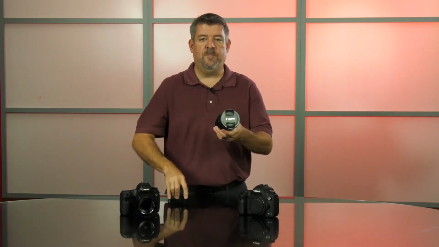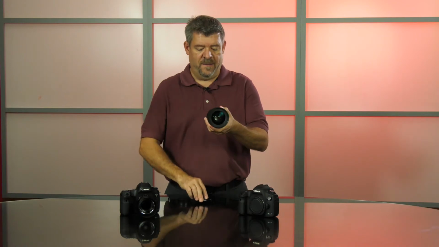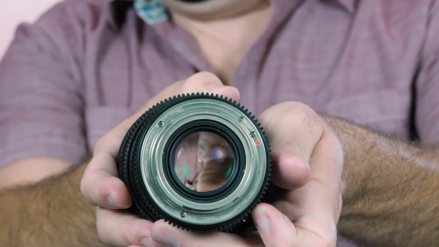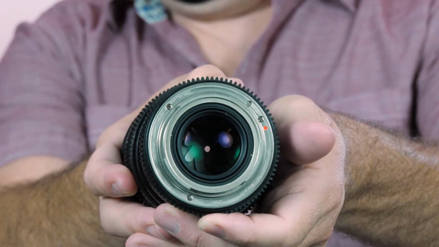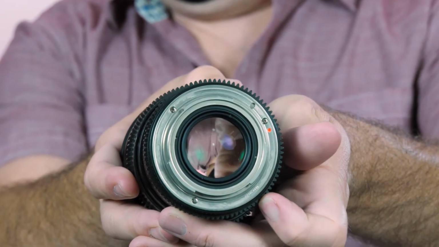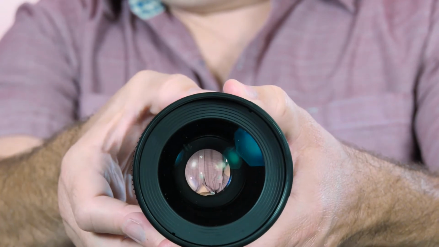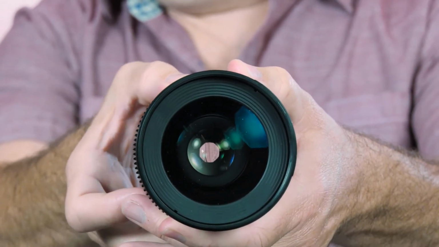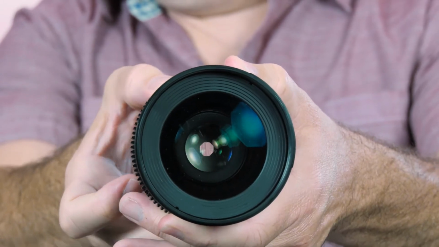So first we're going to talk about the aperture. The aperture is simply the hole in the lens that lets the light in. You can make it smaller or you can make it larger. So obviously a larger opening lets more light in, a smaller opening lets less light in. It is literally an opening or a hole in the lens that controls how much light is coming through. You make it bigger or smaller.